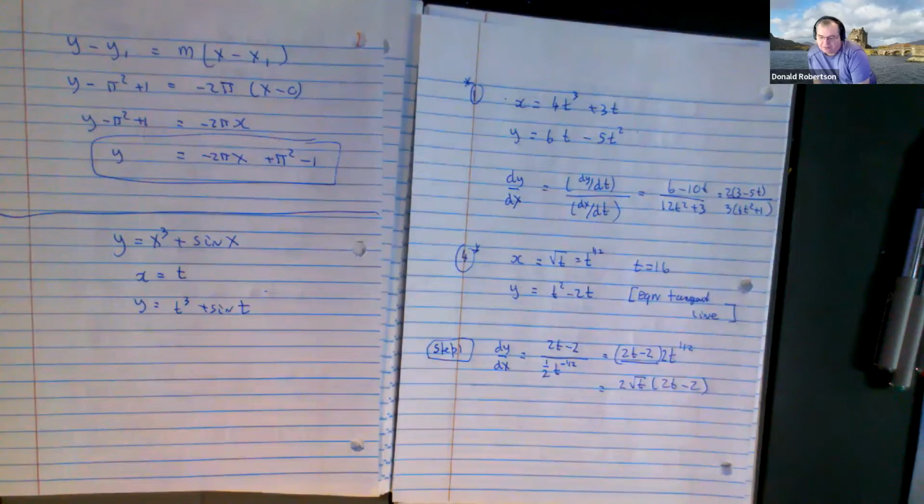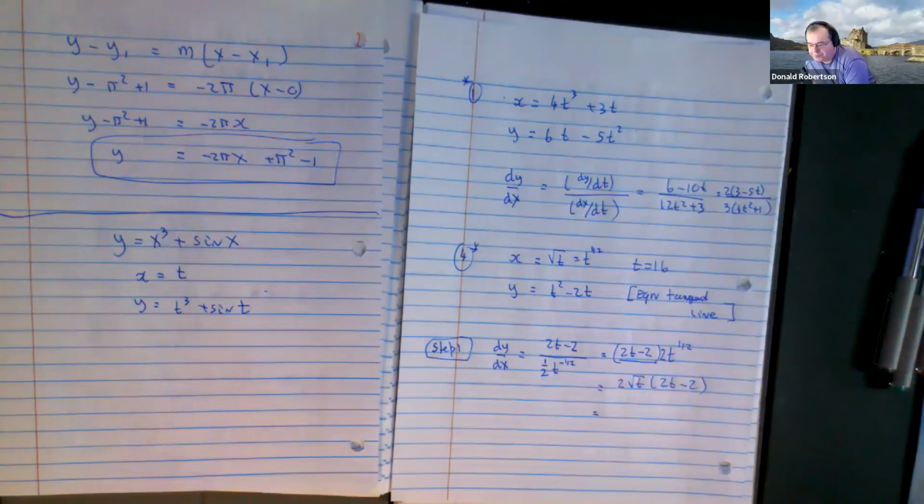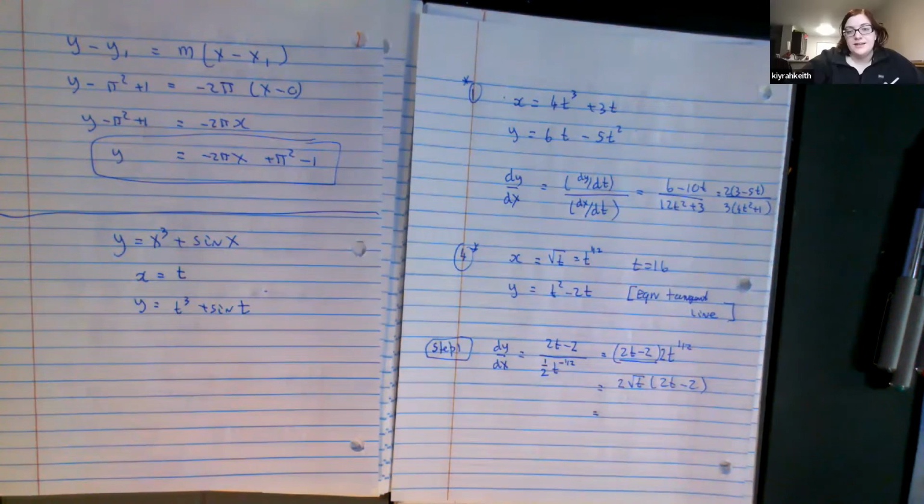Is there anything left? Or let's phrase it a different way. What's left? I can do a little bit more. Not much, but I can do a little bit more. Factor an extra 2, so it's 4 square root of t, t minus 1.